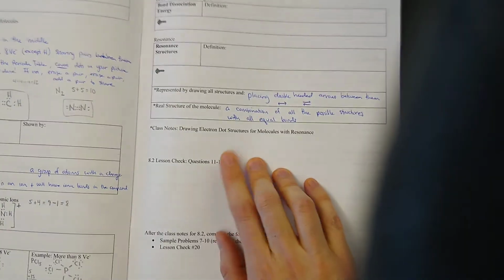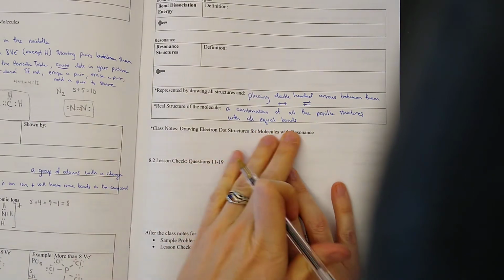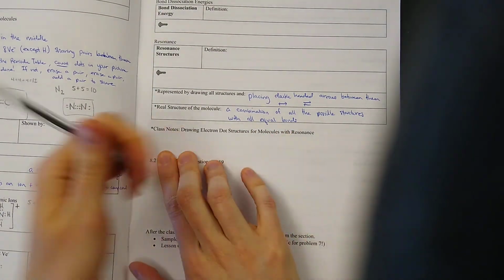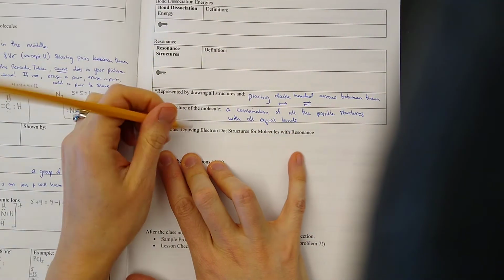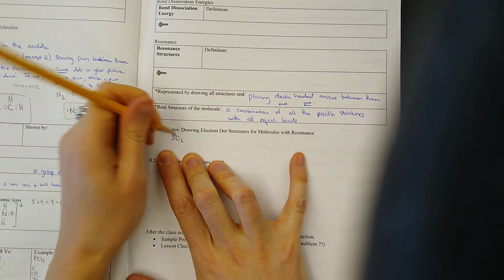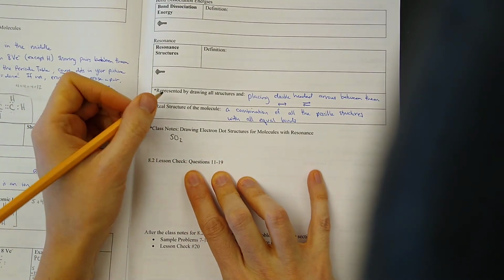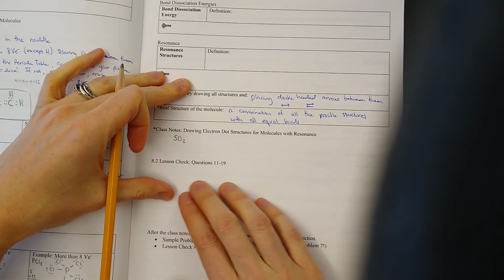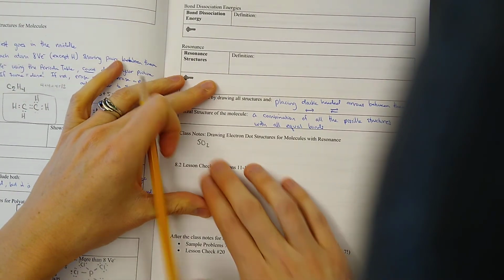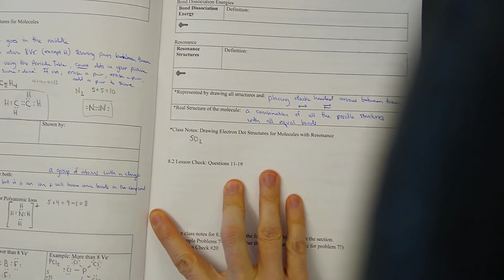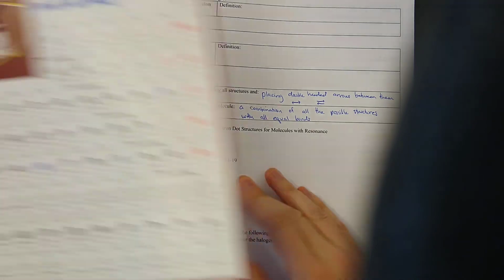Okay, and now I'm going to show you an example here, and then I'm going to talk to you about what I mean by that. So here's the example for this one. We're going to go SO2. This is going to happen a lot with polyatomic ions, but I'm just going to use a neutral molecule in order to show it and make it a little bit less complicated.